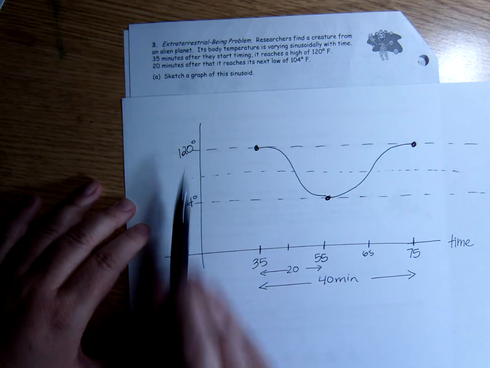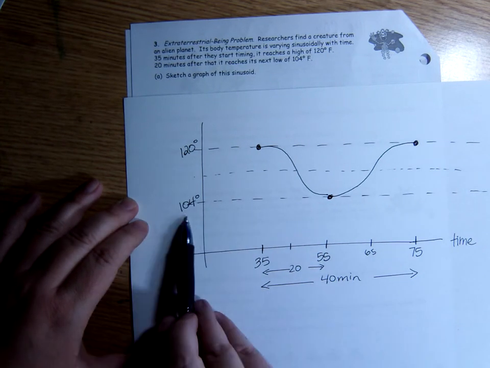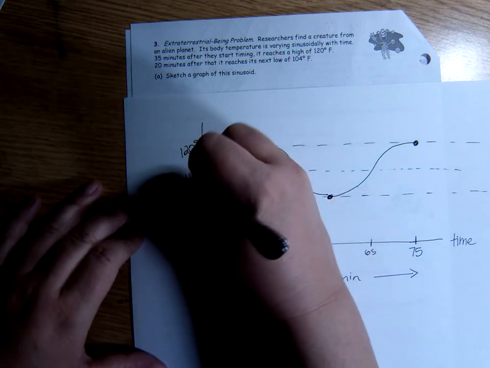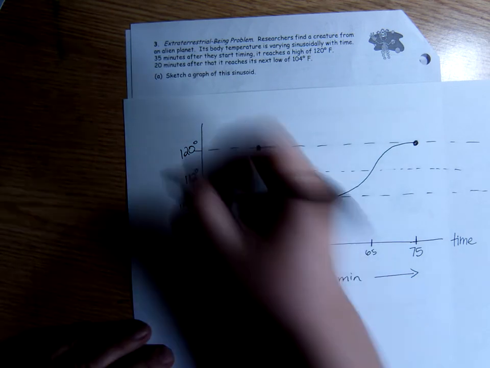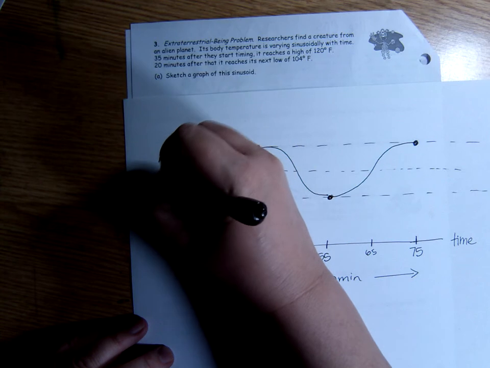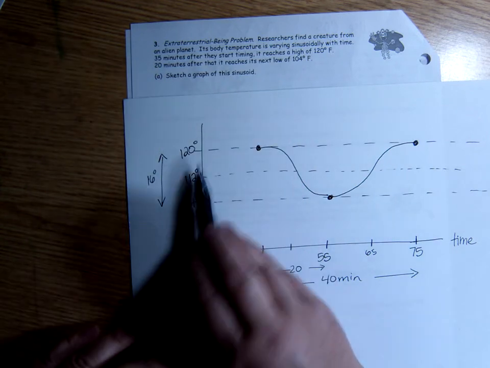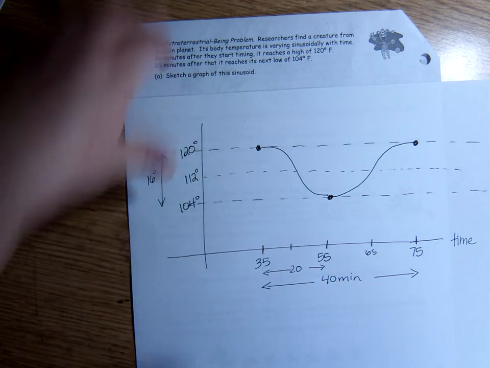Okay, we can average these two numbers. That's really the easiest way to do it. 120 plus 104 is 224. Take that number, divide by 2. 224 divided by 2 is 112. The other way you could do it is you can figure out that 120 and 104 are 16 degrees apart. So the middle number is going to be 8 degrees from the top and 8 degrees from the bottom. So that's another way you could do it.